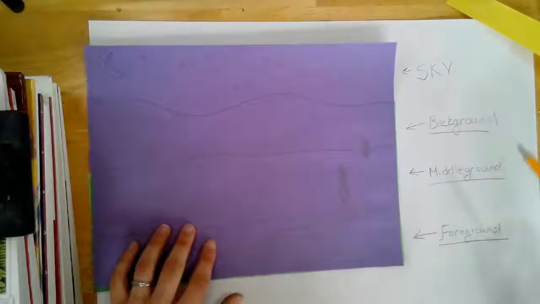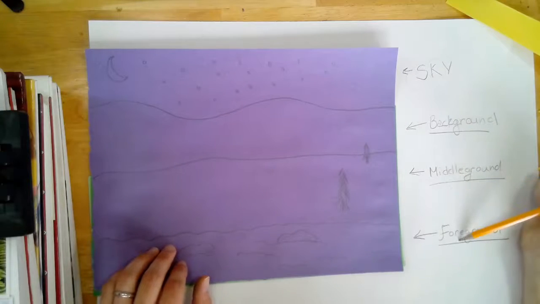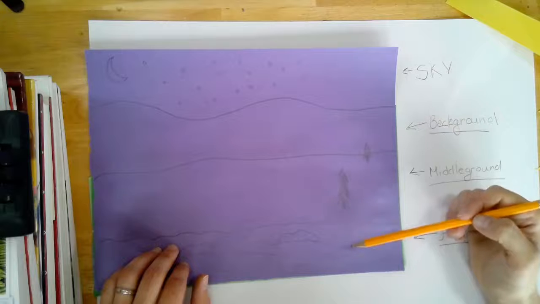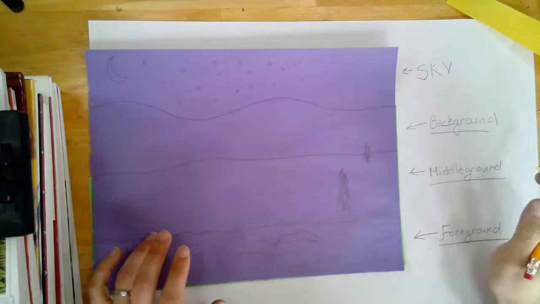Anything at all. So today when you make your landscape, just remember, background, middle ground, and foreground. And keeping things big in the front and small in the back. Use what you have. Either way is fun.